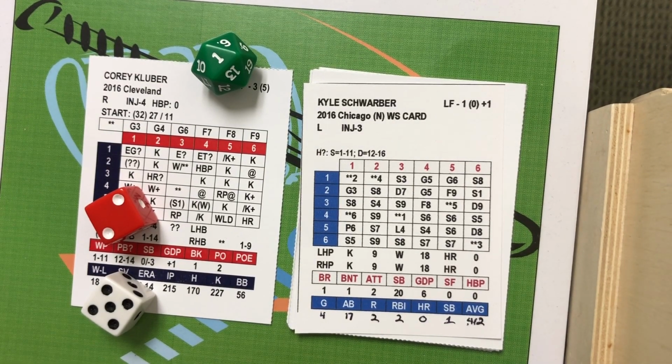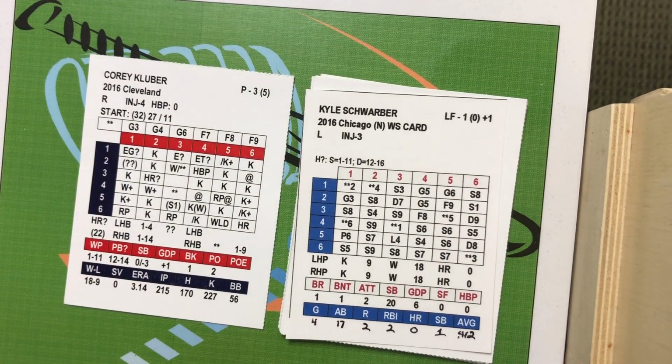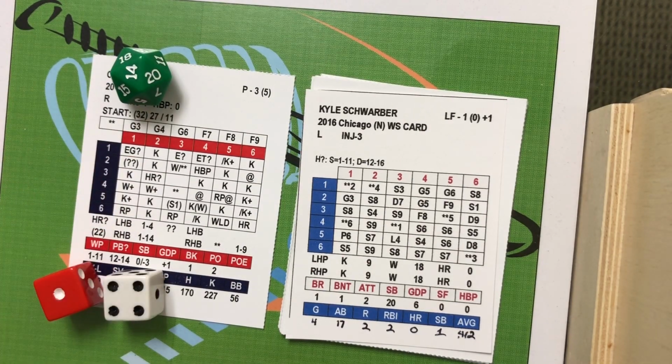Terry Francona on the top step of the Indians dugout, and here comes Schwarber. On deck, Bryant. Schwarber's 2 for 2. The pitch to him from Kluber is a walk plus, and he walks him, and here comes Terry Francona. He's seen enough of Kluber, and he wants Trevor Bauer.